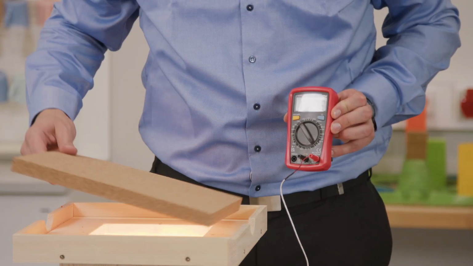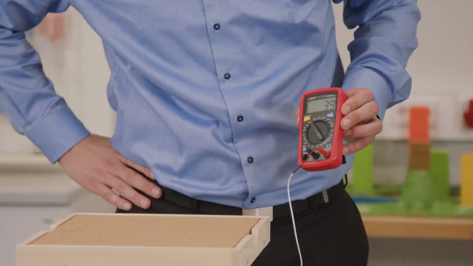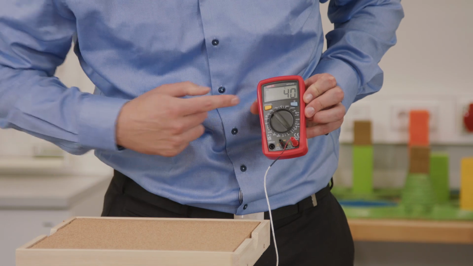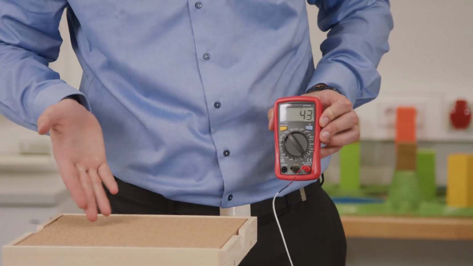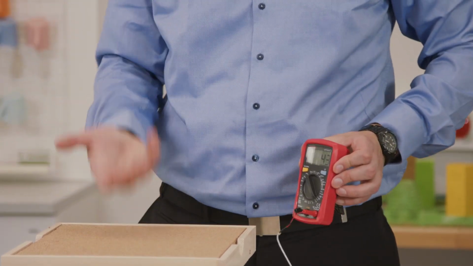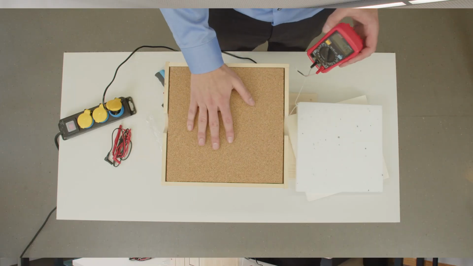Now if we cover the house, let us see if the temperature rises. 40 already, 41 and 42. So the temperature is rising already because the heat can't disappear anymore through the open roof of the house.